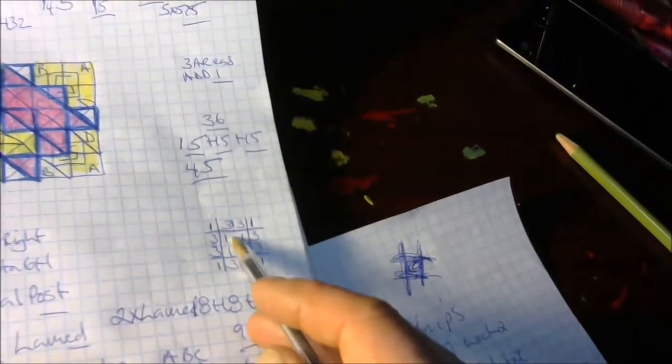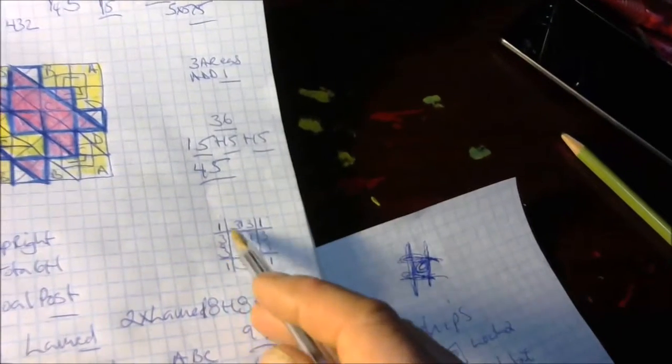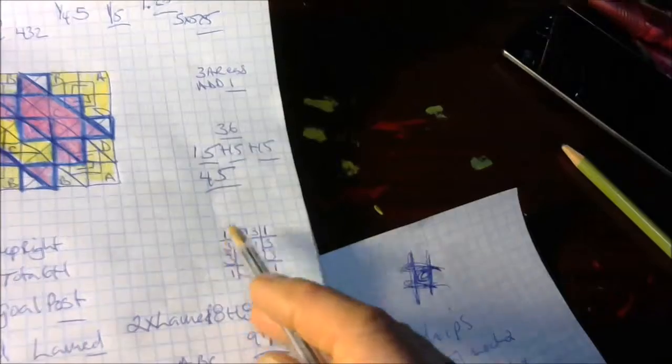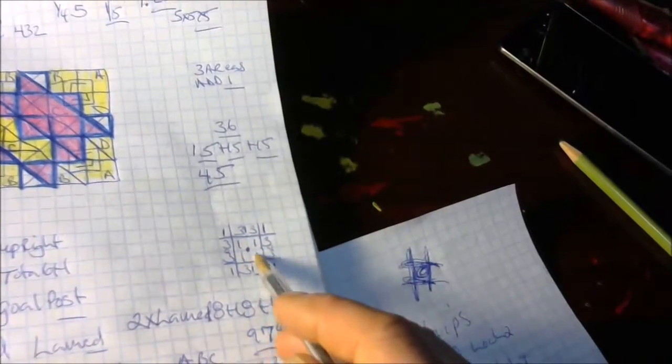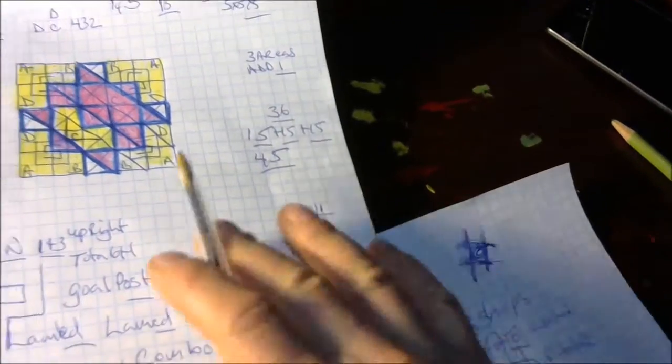Now, if it was turning, it would be turning in these 4 cycles. This one over here, 1, 3, 1, 3, and these would come all together. 1 times 1, 1 plus 1 equals 3. 3 times 3, 3 plus 3 is 18. 1 times 1, 1 plus 1 is 3. It's all 3s. That's what these basics are.